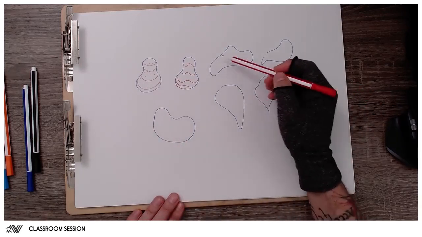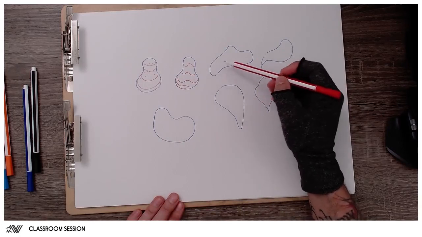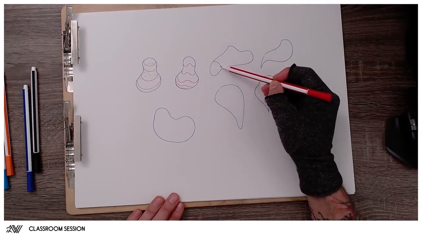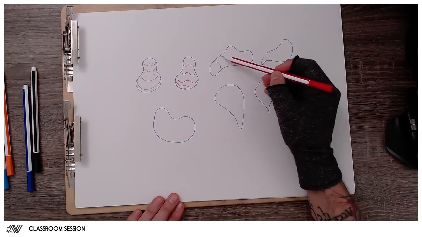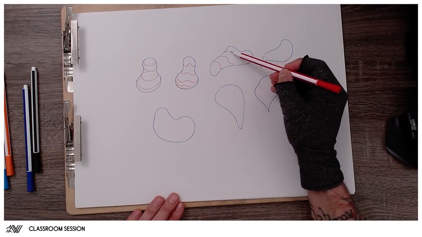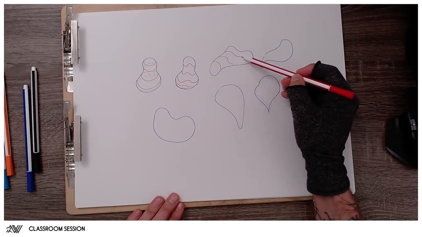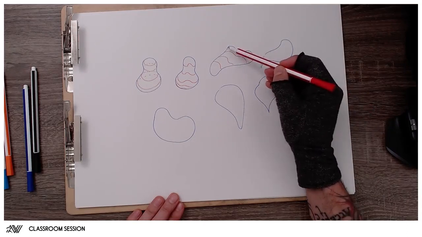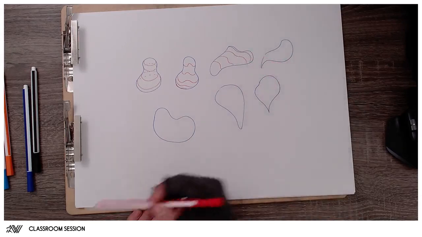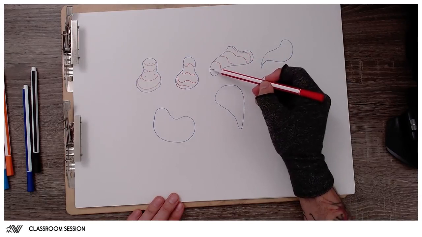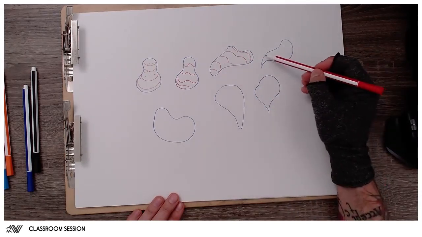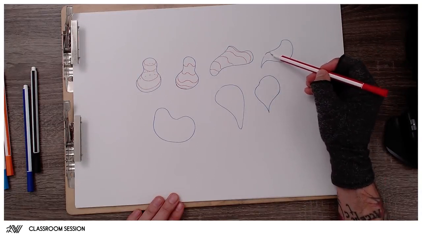When I draw the contour section for this, I'm already going to establish some sort of perspective. Same here.